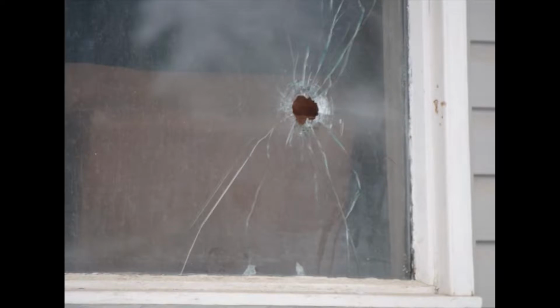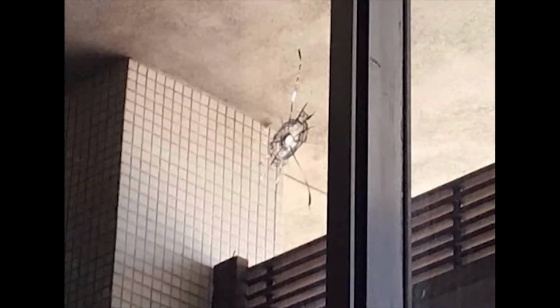For example, if a bullet strikes a window and penetrates it, while not completely shattering it, it may leave a hole with surrounding fractures or may not. On the side of impact, the bullet will create a clean hole, while on the opposite side, a cone-shaped corner of the glass is forced out. Thus, visual inspection can reveal the direction of impact.